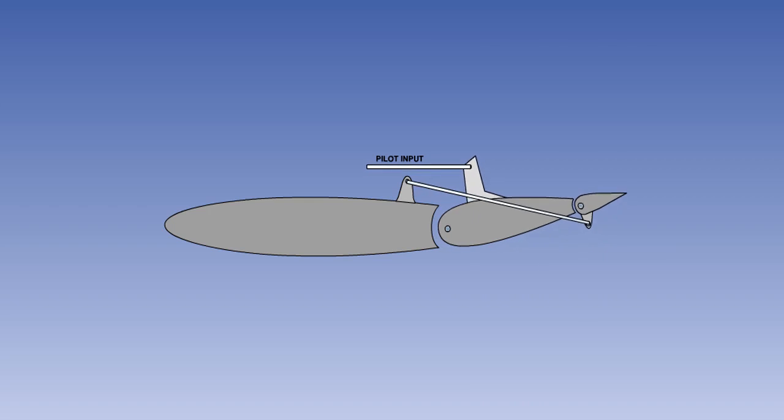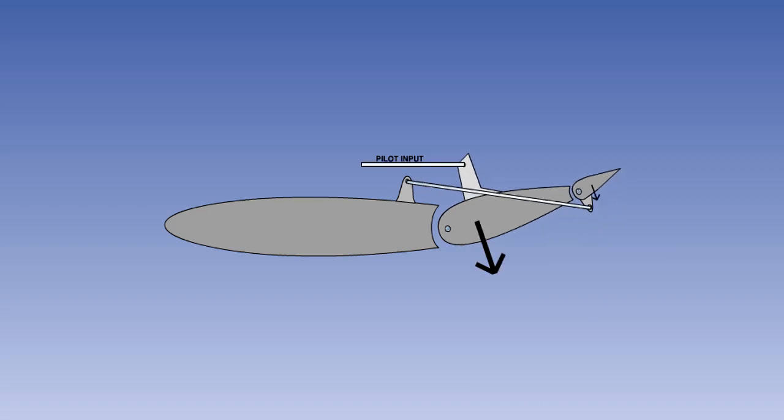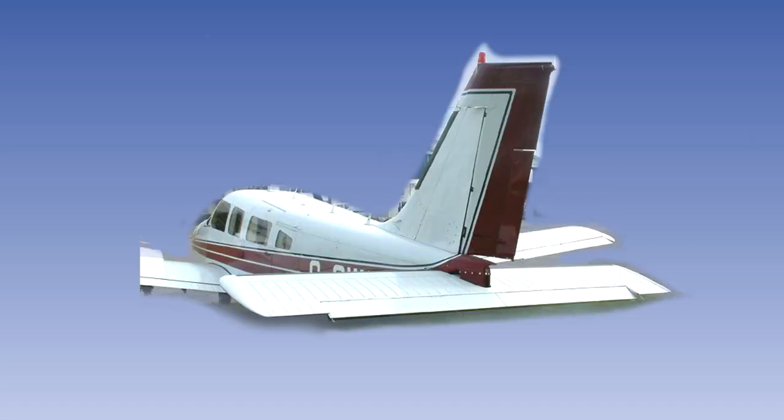You can see from the graphic the similarity between a balance and an anti-balance tab. The difference is that the arrangement of the control linkage causes the anti-balance tab to move in the same direction as the control surface. It can be seen from the graphic that both the tab and the control surface force act in the same direction. Anti-balance tabs are commonly used on all flying tailplanes, otherwise known as stabilators. Remember, the balance tab reduces stick force, while the anti-balance tab increases it.